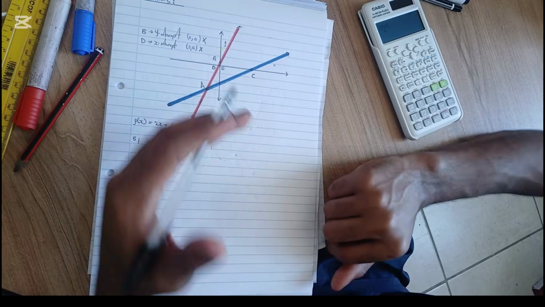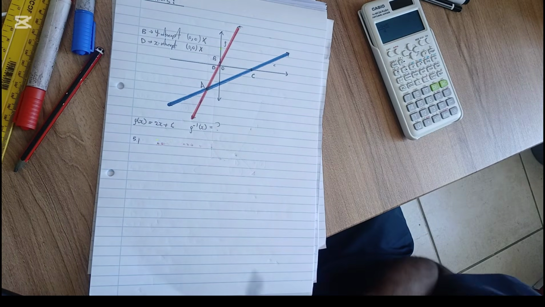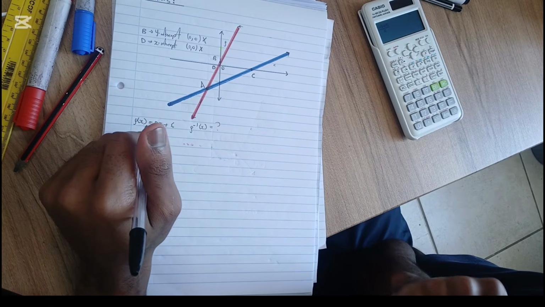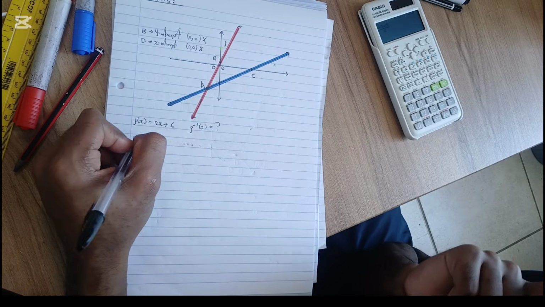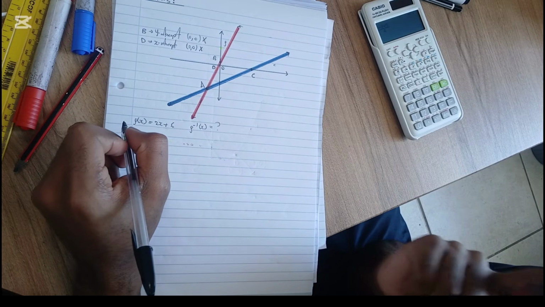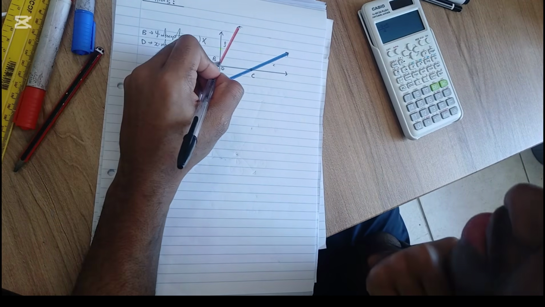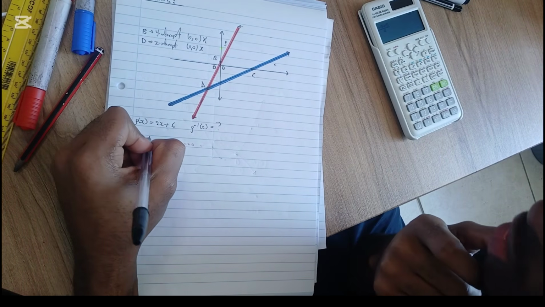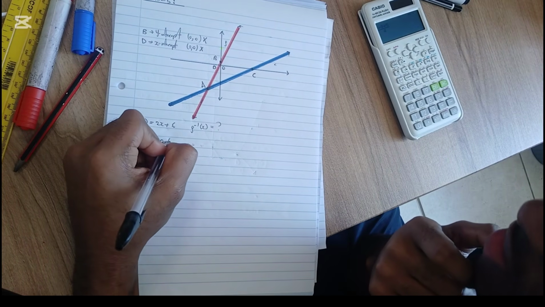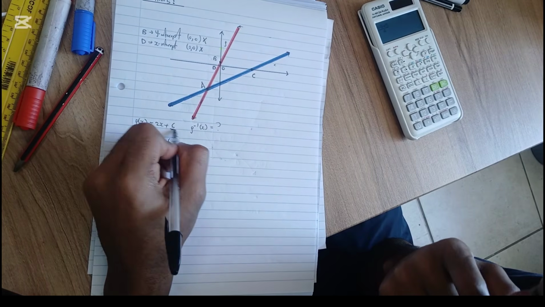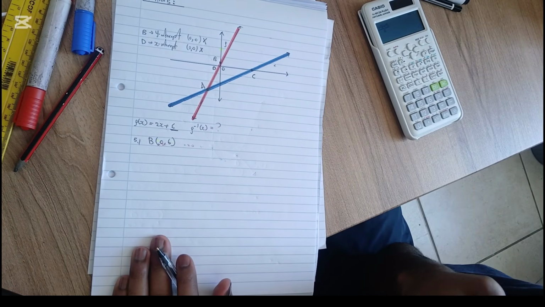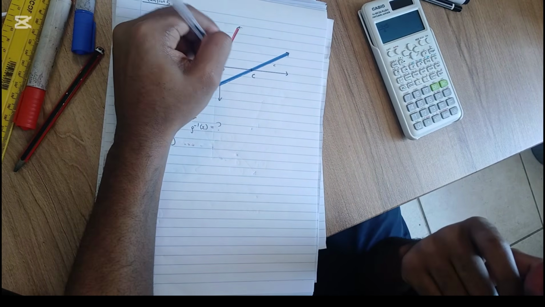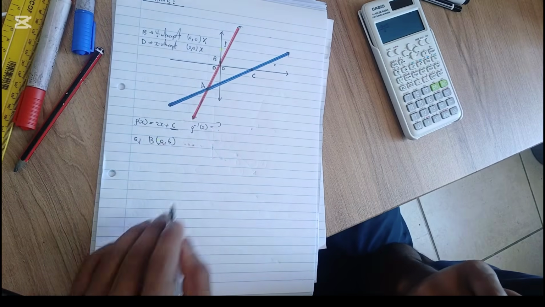That's where we are going to get most of the information. They want the coordinates of B, and we were told that B is the y-intercept. So it's straightforward: the coordinates of B are 0 and 6, because at this point, this is the y-axis, and x is 0 at that point.